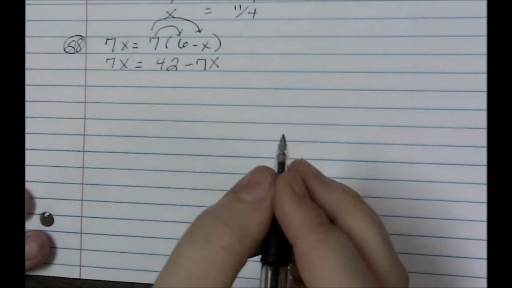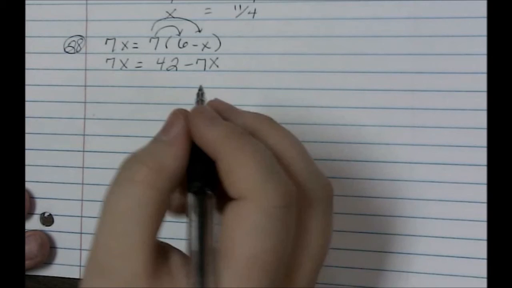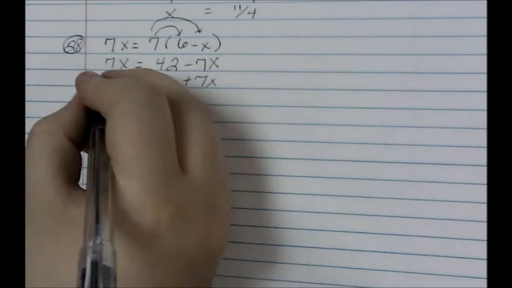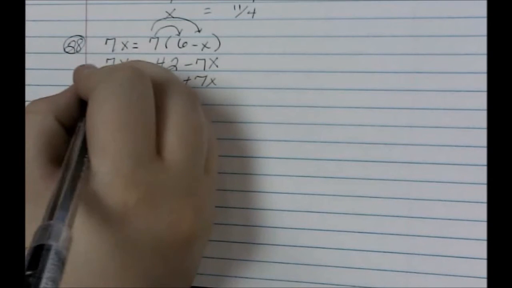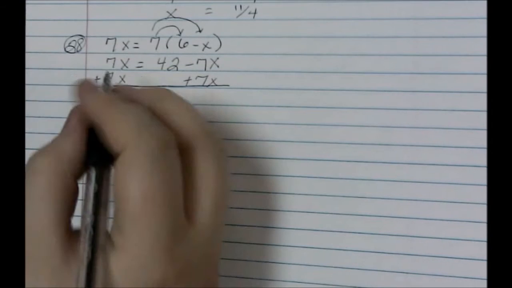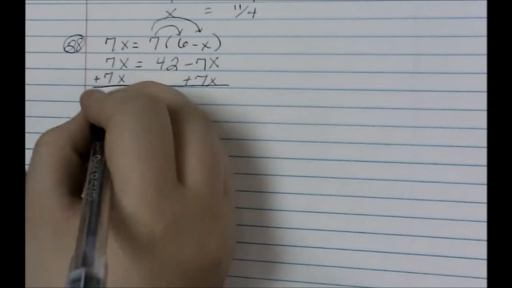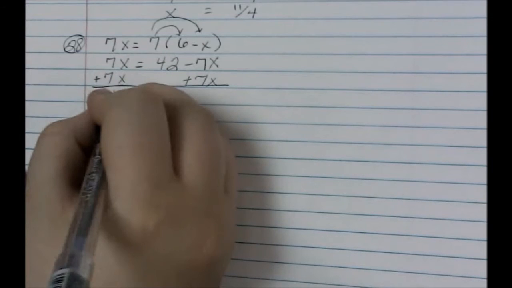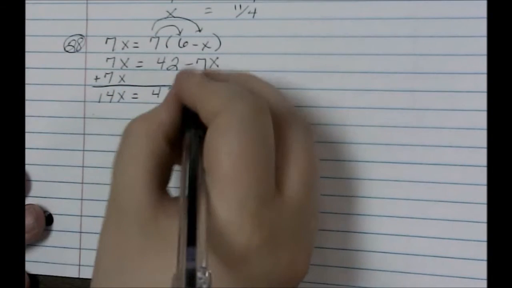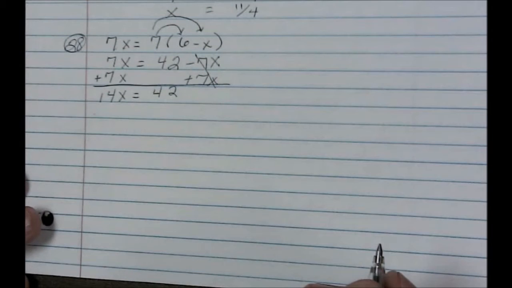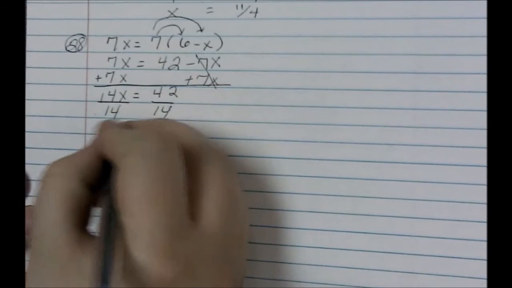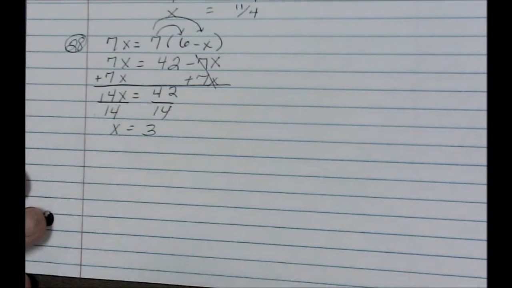Now I want to get all my x's on one side, so I move the smaller. So since -7x is smaller than +7x, I move that one. So I'm adding 7x to both sides. 7x plus 7x is 14x. Bring down your 42, and those 7x's cancel. Divide both sides by 14 to get x equals 3.